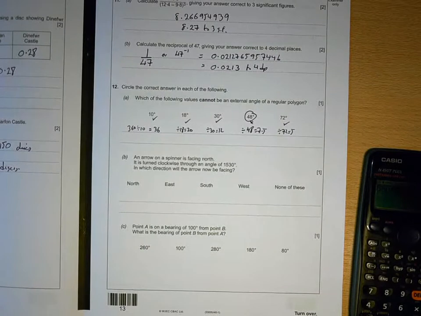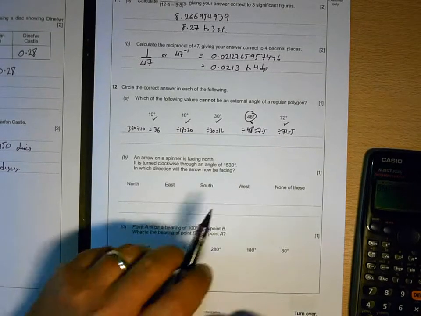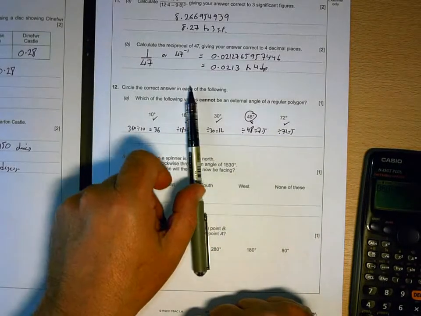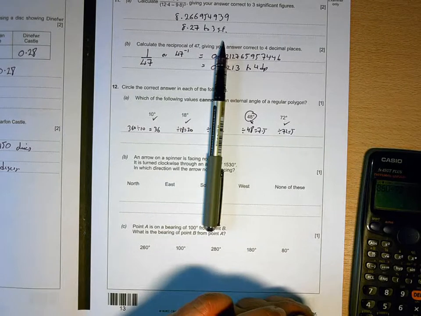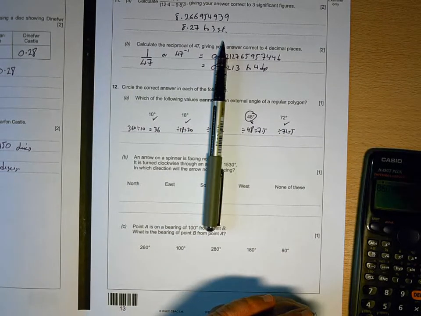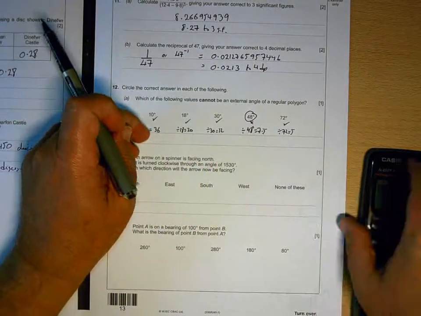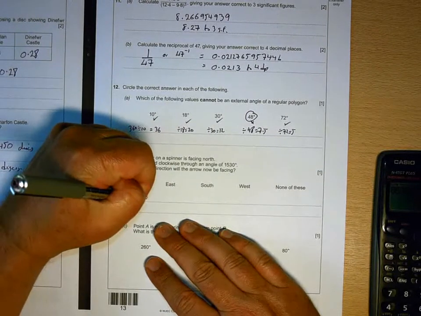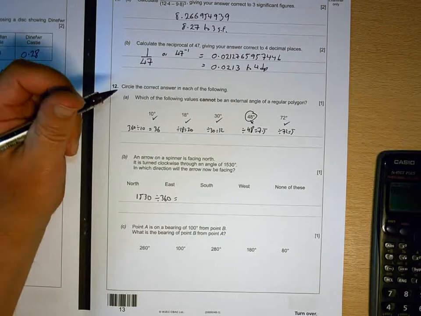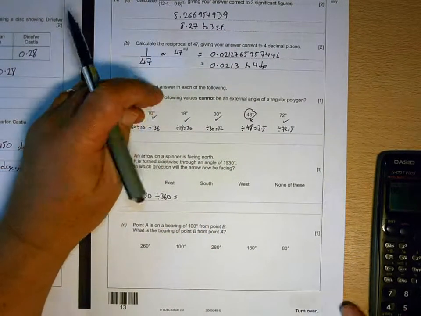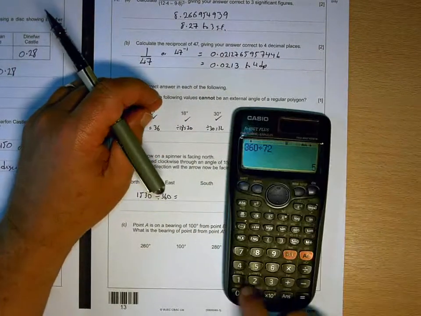An arrow on a spinner is facing north. It is turned clockwise through an angle of 1530 degrees. In which direction will the arrow now be facing? So each time it spins through an entire rotation of a compass, it's travelled through 360 degrees. So if I do 1530 divided by 360, the whole number part will be how many complete spins from north back to north there will be.